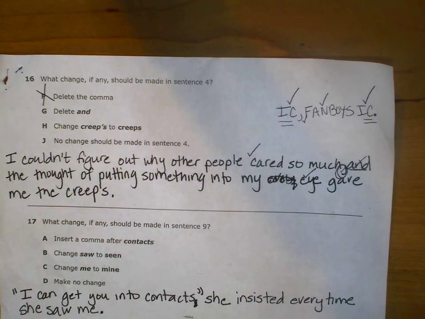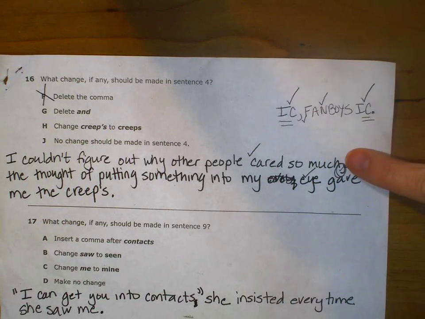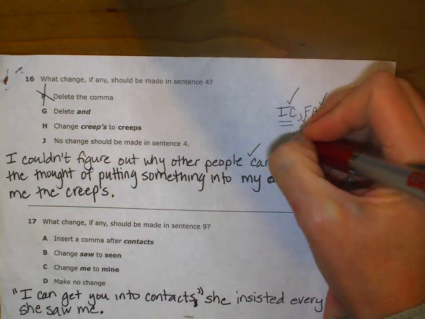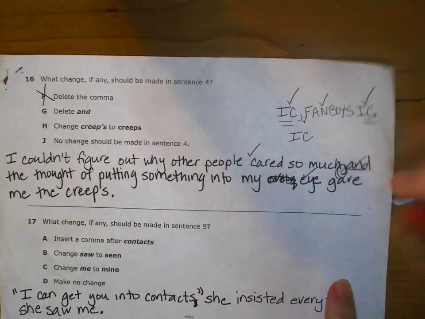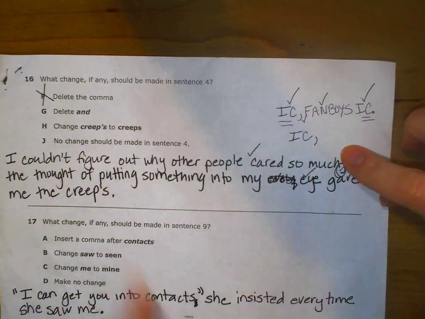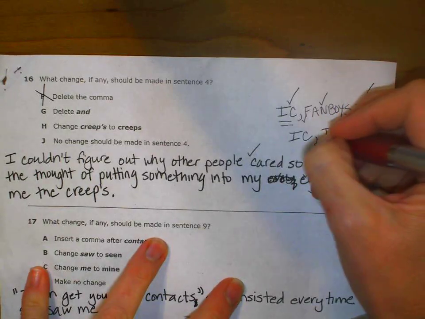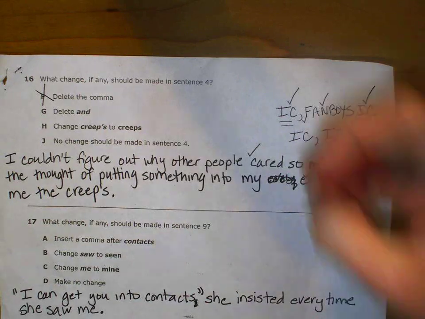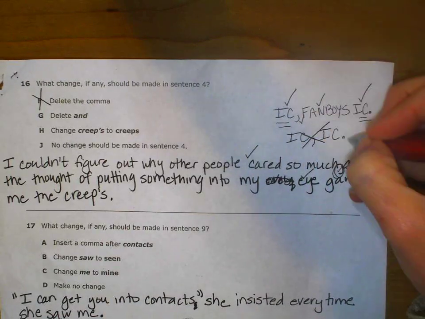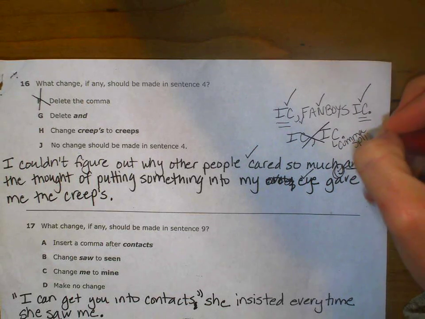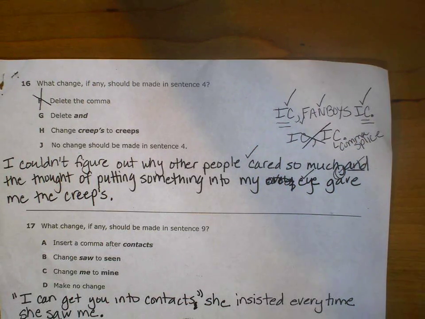Now check and see what happens if I delete and. So I put my finger over and. I couldn't figure out whether people cared so much. I know that's an IC, comma. The thought of putting something into my eye gave me the creeps, and I know that's another IC. Without the fanboy, I have IC, comma, IC. I know I cannot do this because this is a comma splice. I cannot have IC, comma, IC.